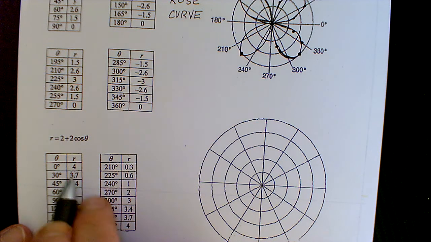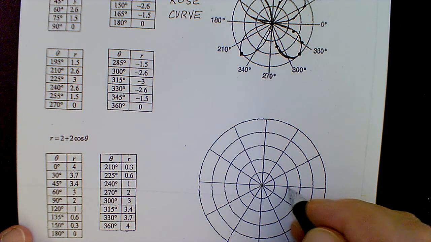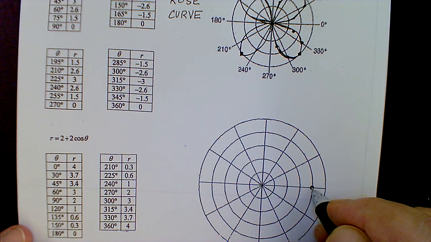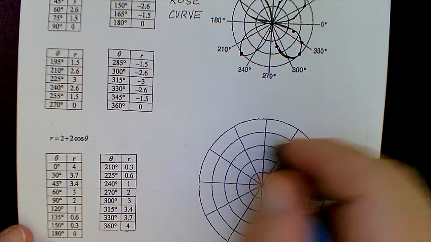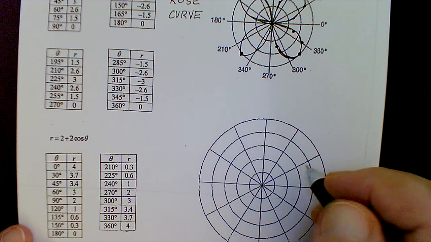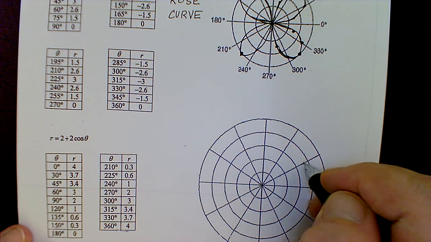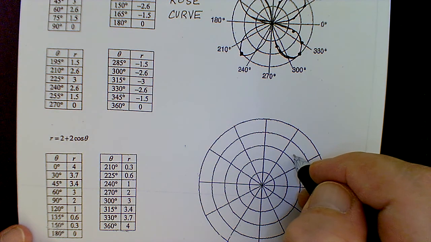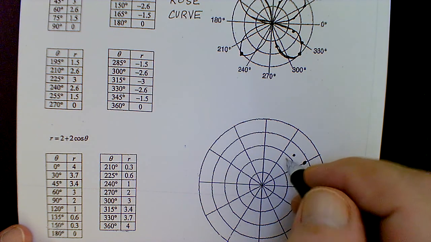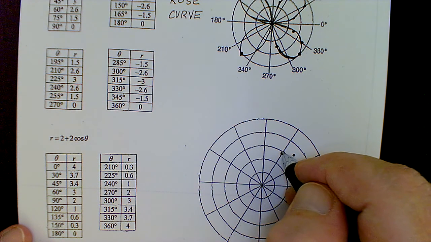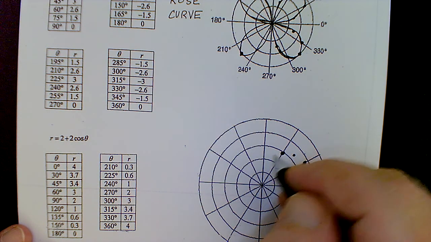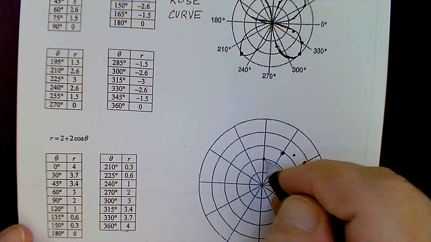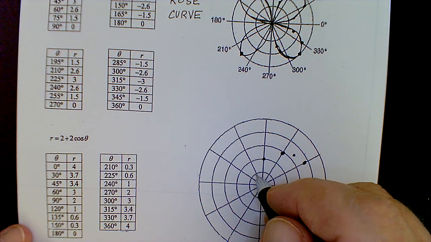Let's just start going through and plotting the points. 0 degrees, 4 units, so 0, 1, 2, 3, 4 right here. 30 degrees, these do have 30 degree radial increments, so 30 degrees, 3.7, right around there. 45 degrees, 3.4, so right around there. 60 degrees, it's 3, so right there. 90 degrees, it's 2, so here. 120 degrees, it's 1, so right there.